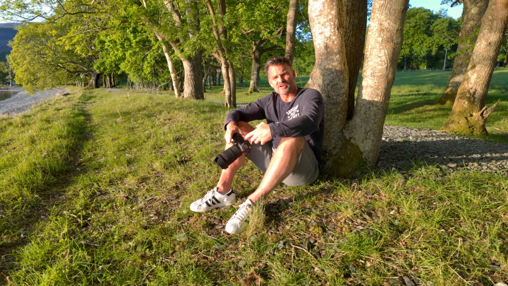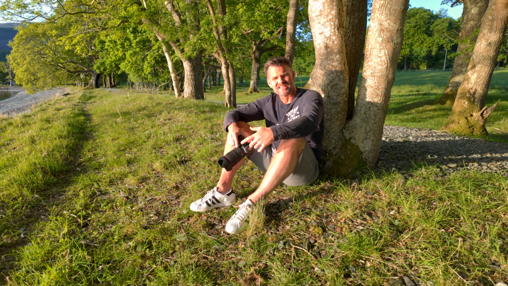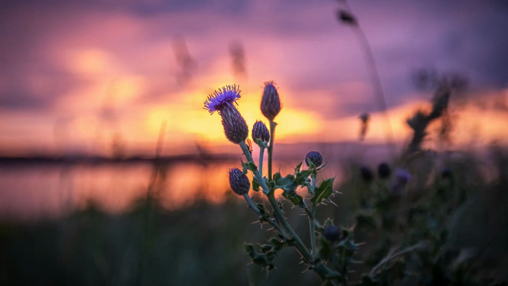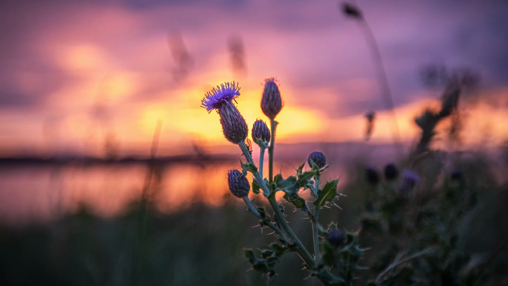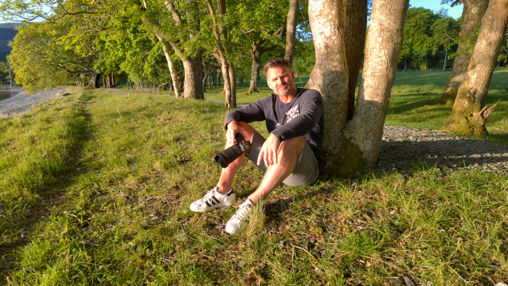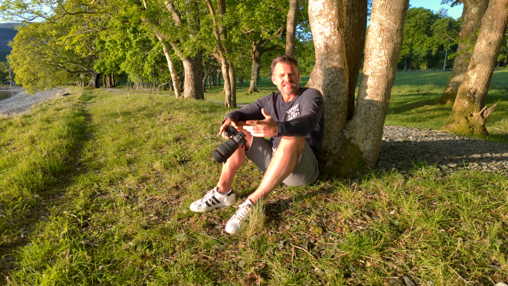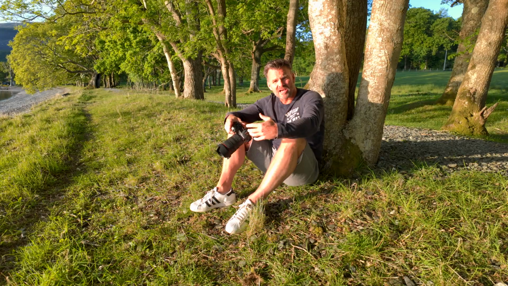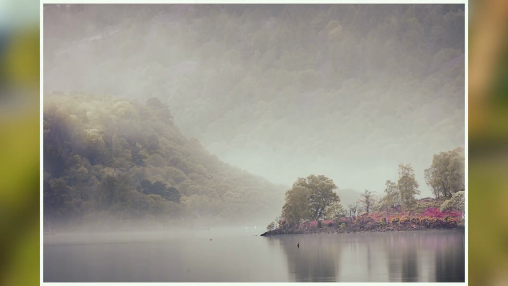Now, the aperture is one of those dials or settings that has a real effect over the creativity of your shot. If you want a really wide open aperture, then you're going to get a really shallow depth of field and you can blur out the backgrounds and the foregrounds. Or if you're doing more traditional landscape photography, then you can close the aperture down to f8, f12, whatever it may be, and then you get a much greater depth of field, and that gives you a pin sharp image from the front to back.